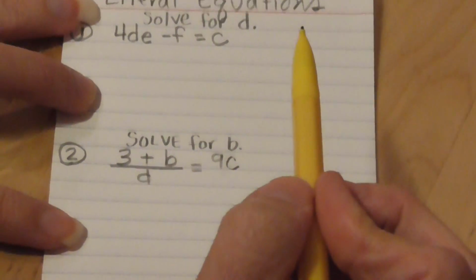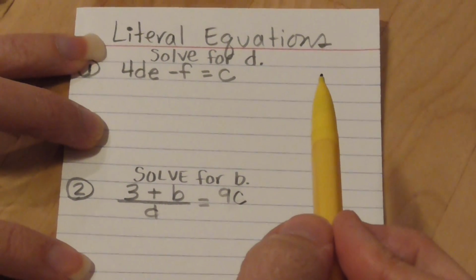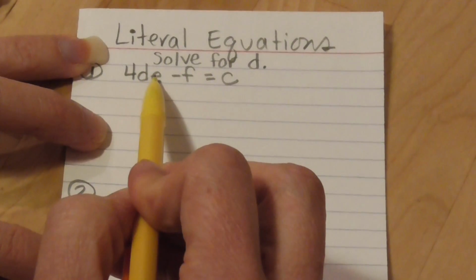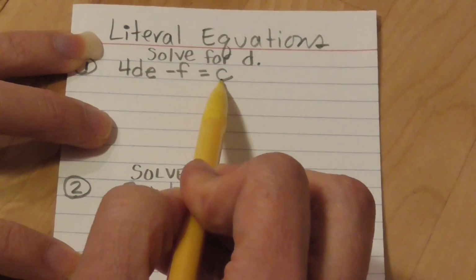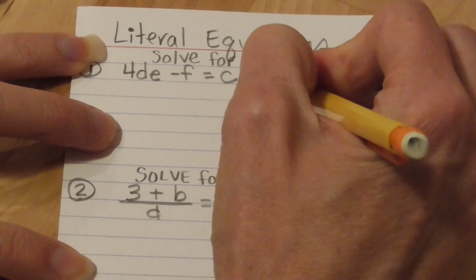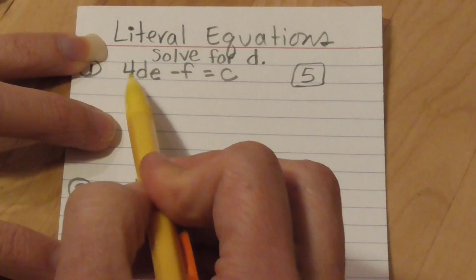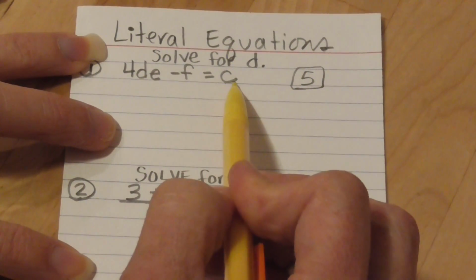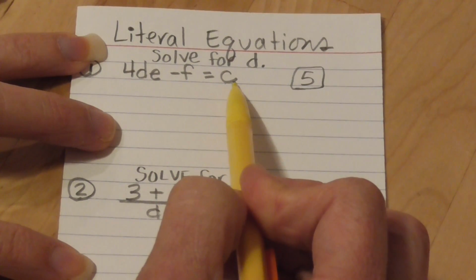The first thing you should do is ask yourself how many terms are in the equation. 1, 2, 3, 4, 5. You want to make yourself a little note out to the side. It's important to remember that however many terms you start with is how many you need to end with.